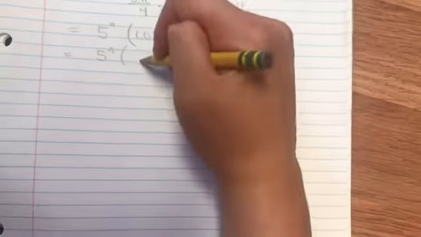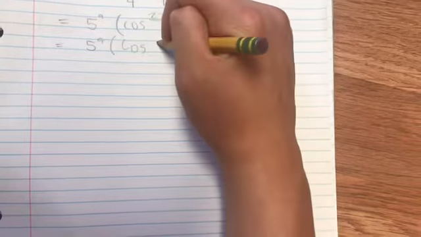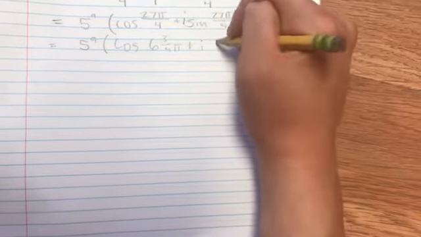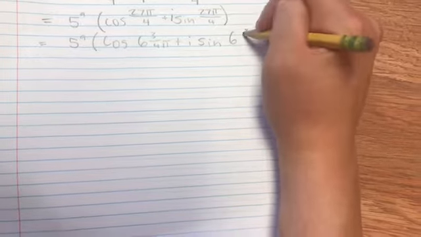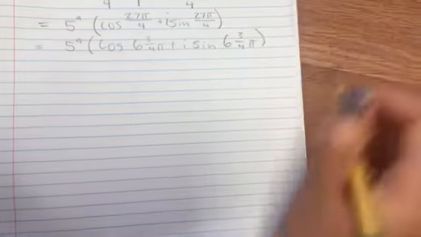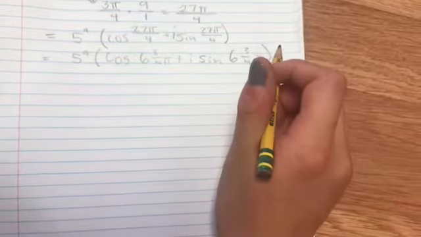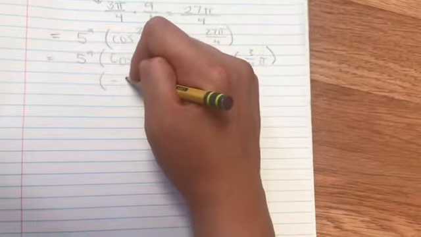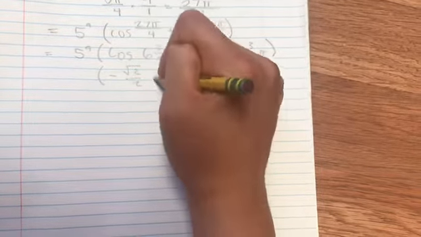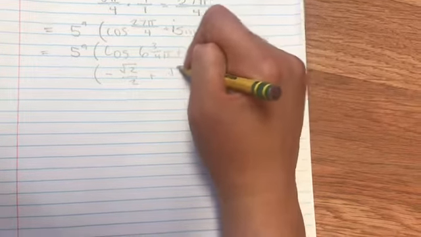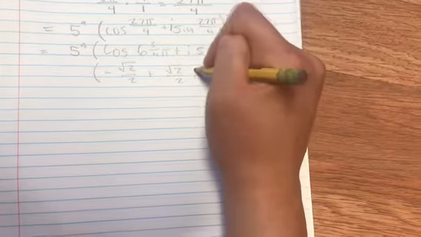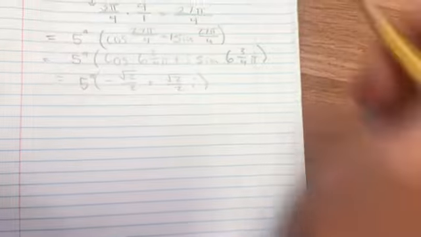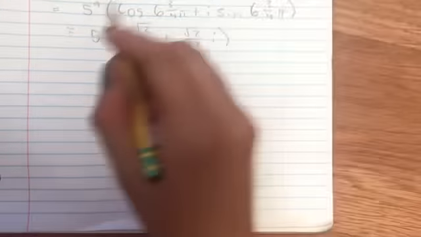We know that cosine 27 pi over 4 is the same thing as cosine 3 pi over 4, plus i sine 3 pi over 4. And after we did all those calculations on the whiteboard and looked at our unit circle, we know that these two values are, just like they were in the beginning, negative root 2 over 2 plus root 2 over 2. And I'll put i here just so it stays in that a plus bi form. And then we still have that 5 to the 9th at the front of the parentheses.